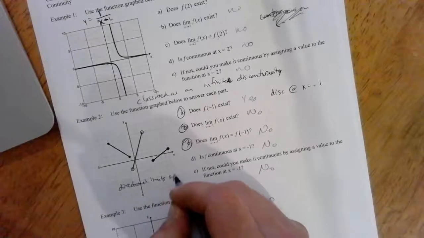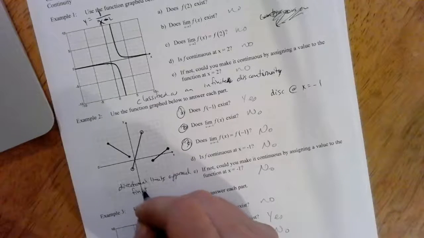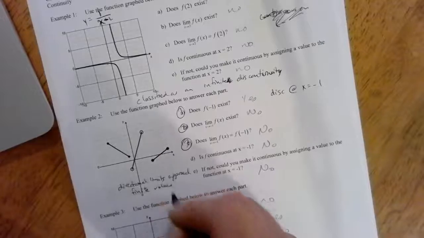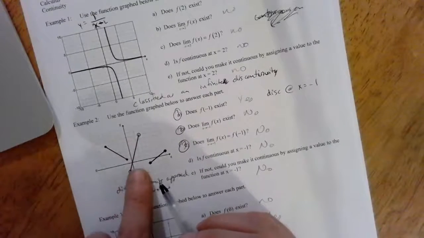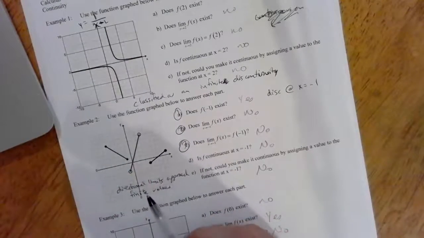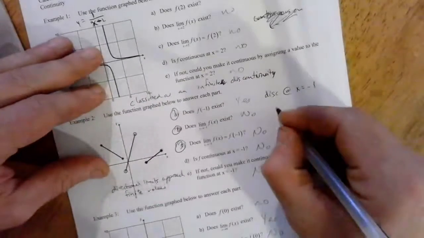approach finite values. Since they're approaching finite values, this would not be an infinite discontinuity. It's not approaching infinity. What we have instead is that the function, which was up here, and then it jumps down to this value over here. So we see a jump in the values of the function, and that's why this is going to be called a jump discontinuity.